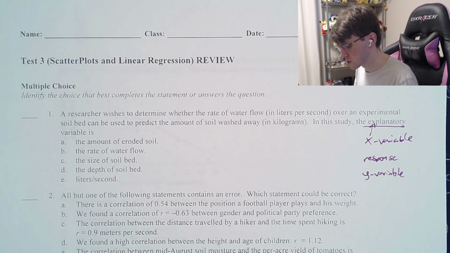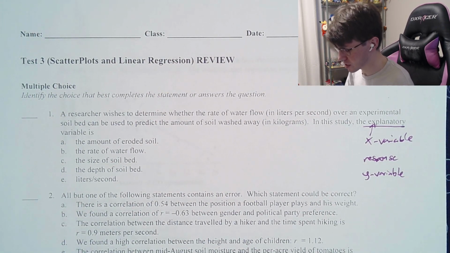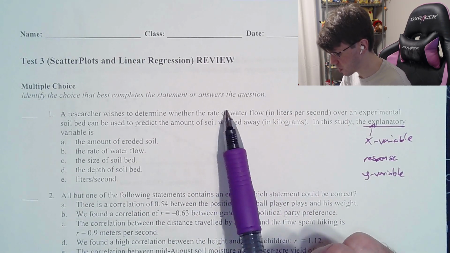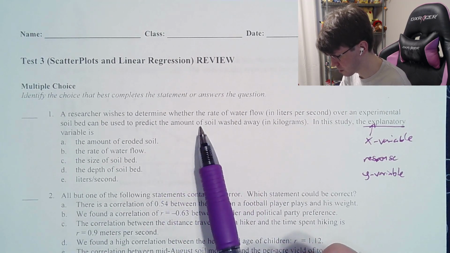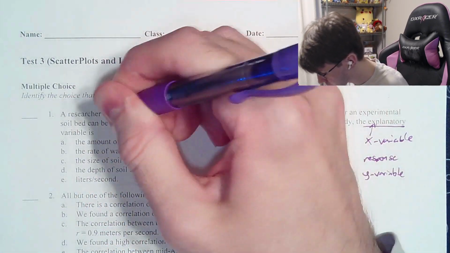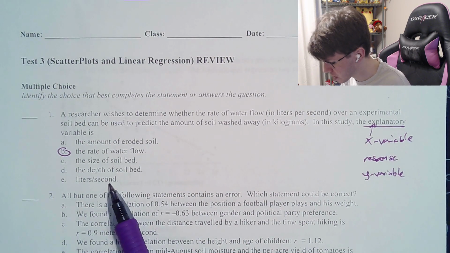However, you don't want to use those words for stats as much because they mean kind of something different later when we do probability. So we kind of split the definitions to be less confusing elsewhere. Anyway, in this question, we're asking what is the x variable here? We're testing to see whether the rate of water flow can be used to predict the soil amount. So the water flow is going to be our x variable here. So the rate of water flow, right? And liters per second, it kind of sounds right, but it's actually just the units of it.